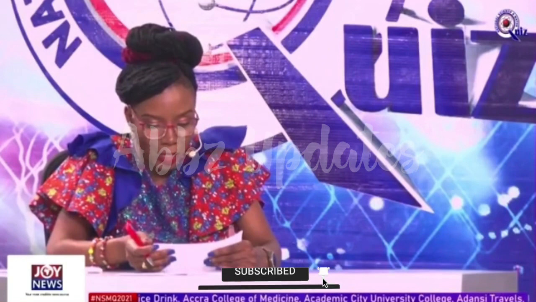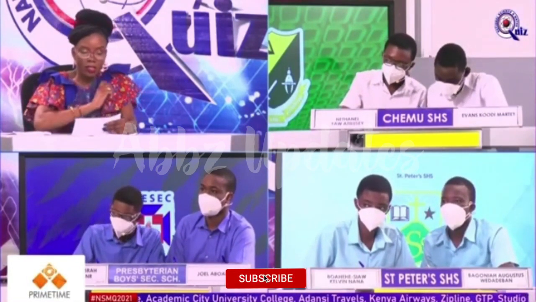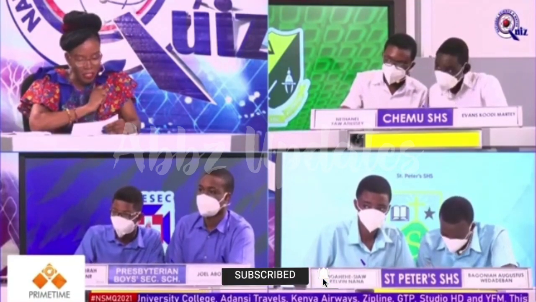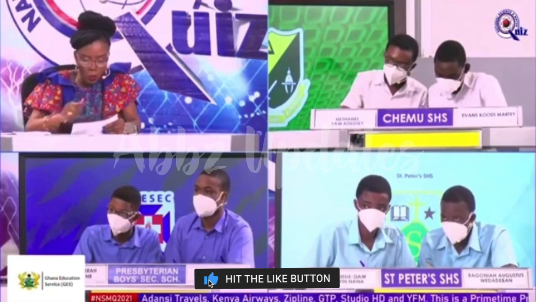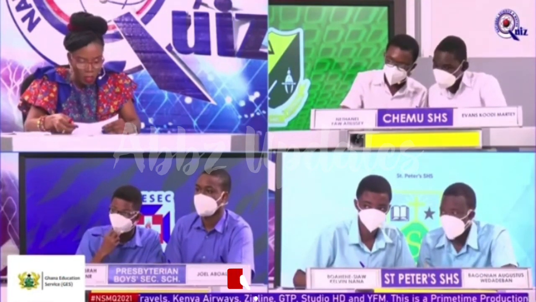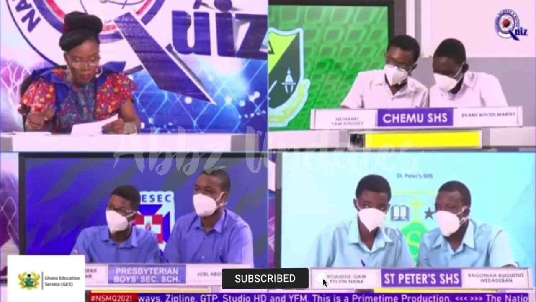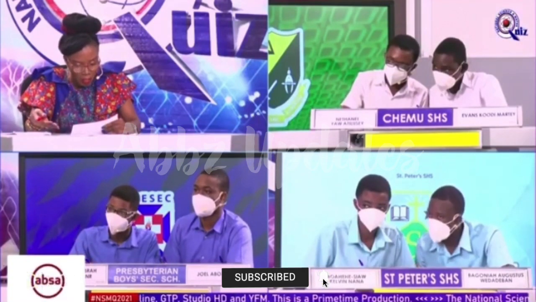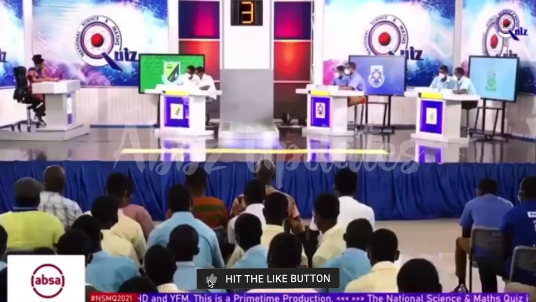Last set of questions for the round. 10 seconds each. First one. An insect visits several flowers in succession on a single plant. In doing so, it transfers pollen from the younger flowers near the top of the inflorescence to the older flowers near the base of the inflorescence. Is this an example of self-pollination or cross-pollination?